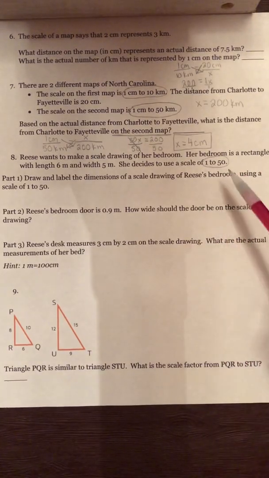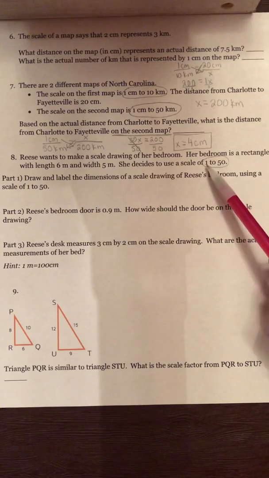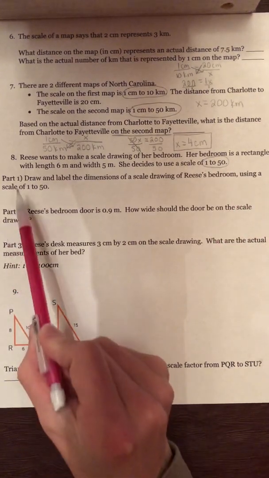Now, the first thing I notice is that this scale doesn't have any units in it. So it doesn't say, for example, 1 centimeter equals 50 miles. So that just means that we're going to be using the same unit. Okay, let's go look at part 1.